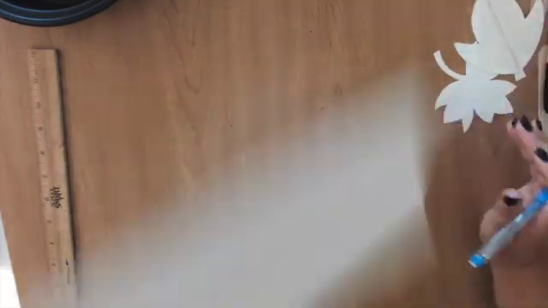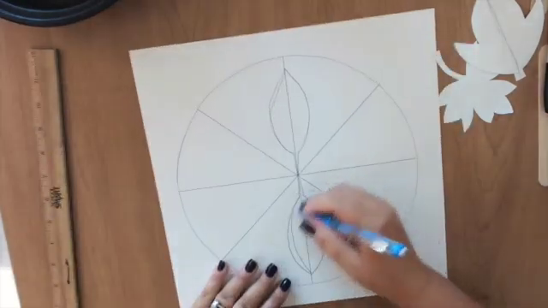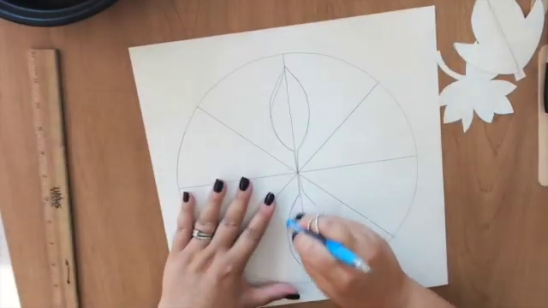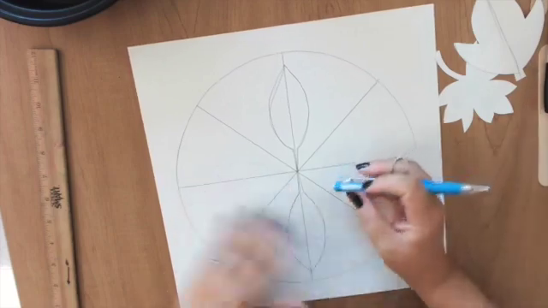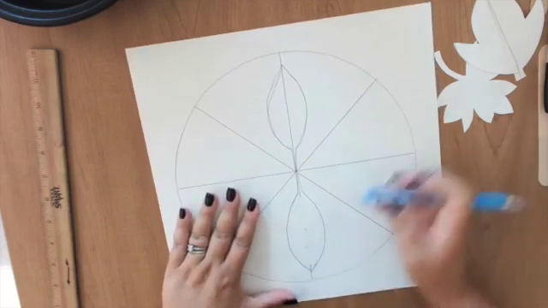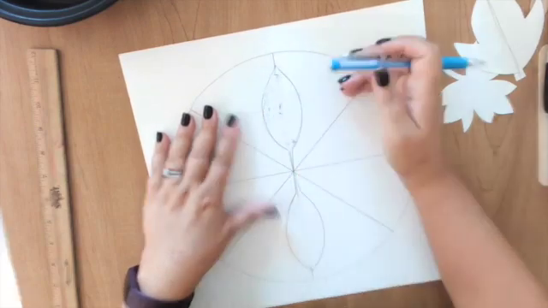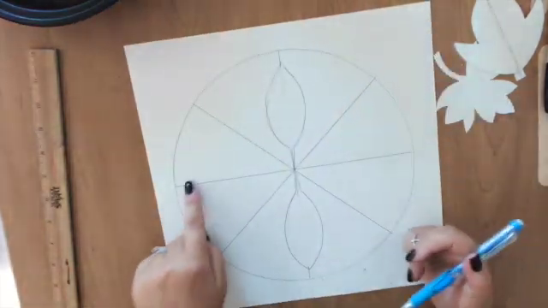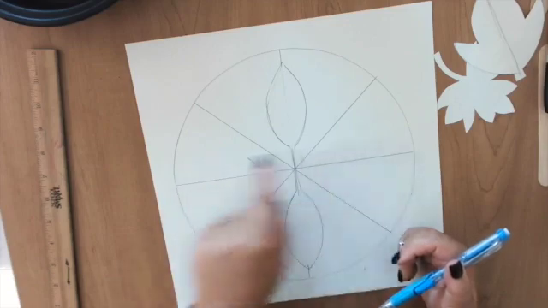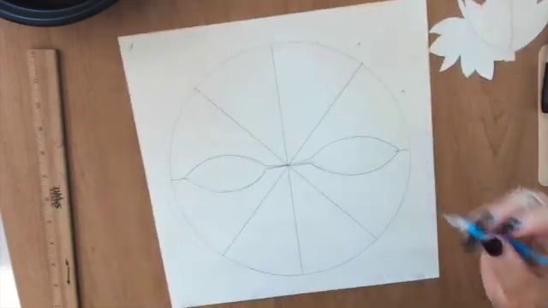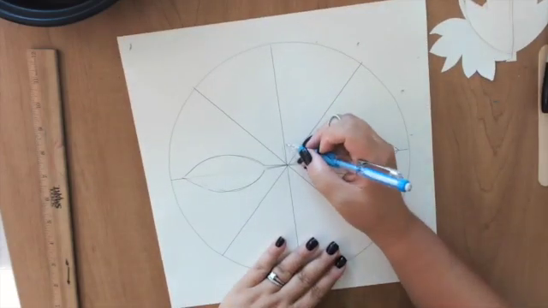Easy peasy. Or you could do what I was doing and just free draw it without worrying about that stencil. That's up to you. I know some of you are perfectionists like Mrs. Shock. So if I have 2 leaves here and I still have this space to fill on these 2 sides, so I'm going to turn my paper and I'm going to draw 2 more leaves.